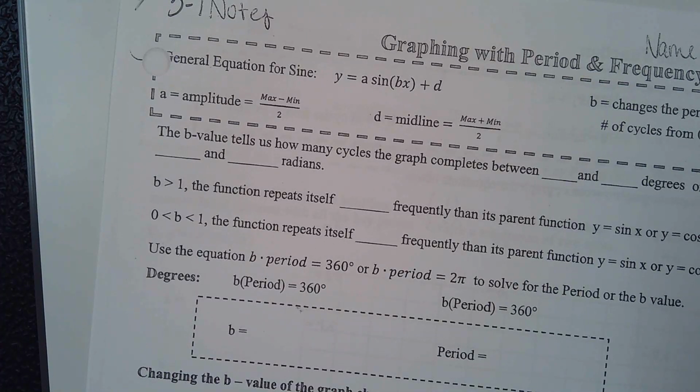Right, so yesterday we did your midline change and your amplitude change, yeah? Today we're doing period and frequency changes, right? So that's going to tell you how wavy it is. Is it like this or like this? That's what happens, right? It's either stretched out or squished in, kind of like a slinky.